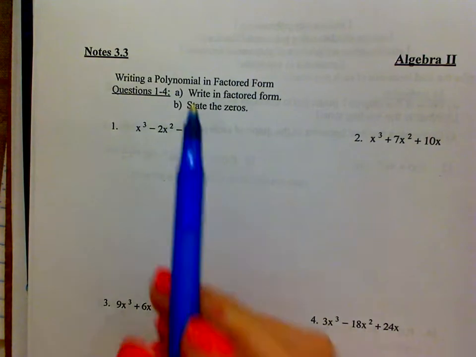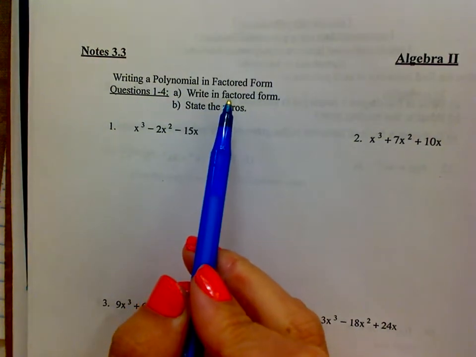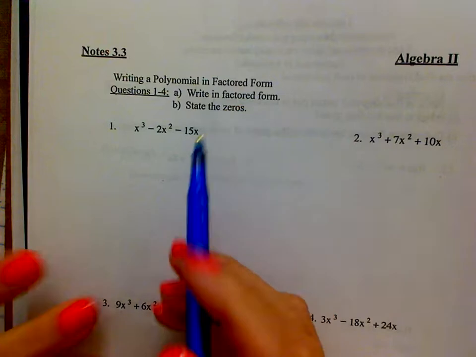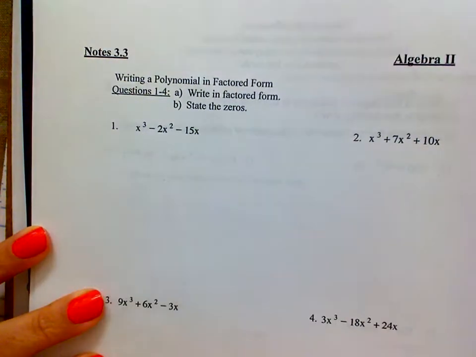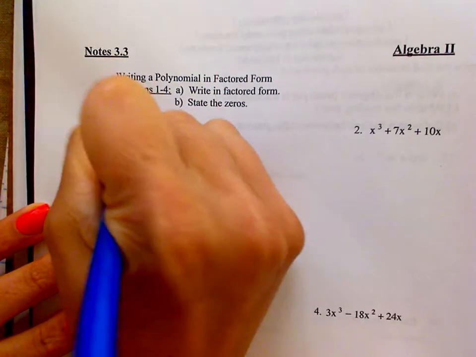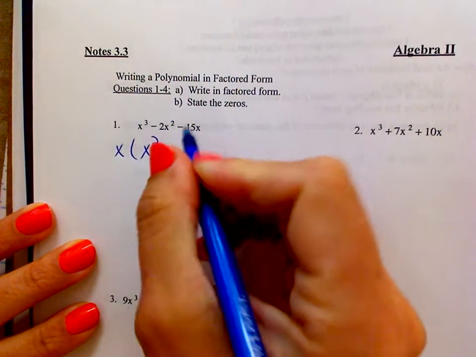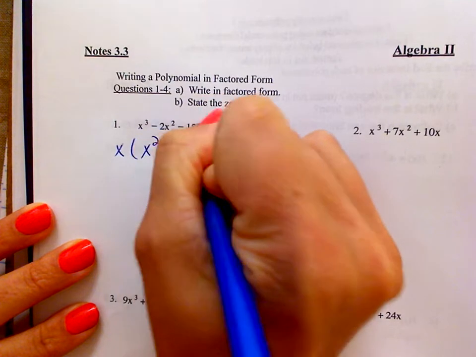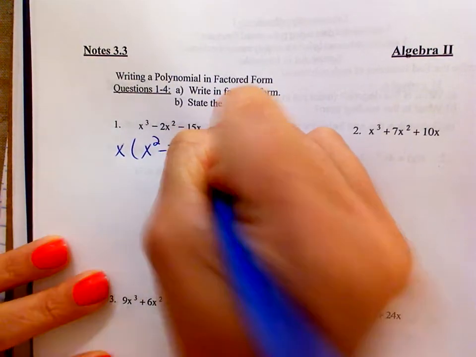As it says, we are going to write polynomials in factored form, so that means we need to factor it. As always, you should ask yourself, what do all of these have in common? Hopefully you realize an x. So you're left with x squared minus 2x minus 15.